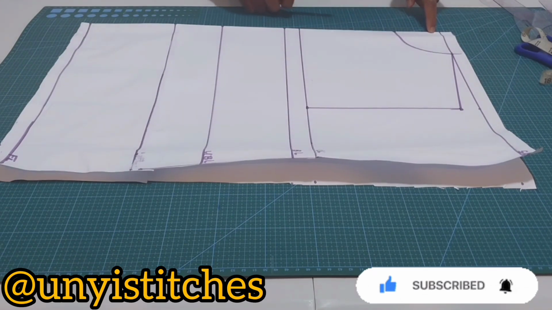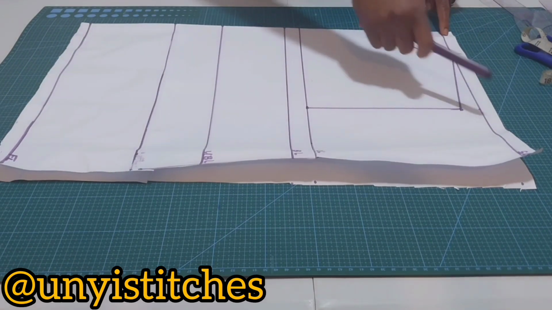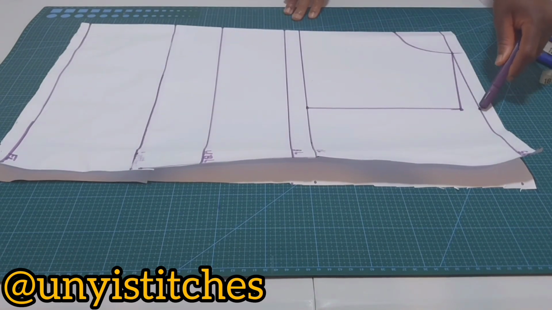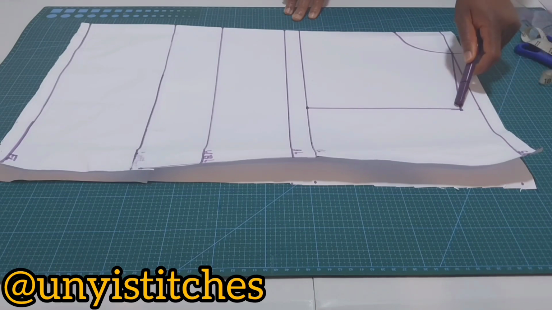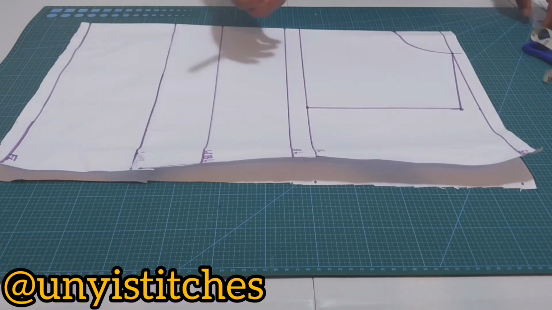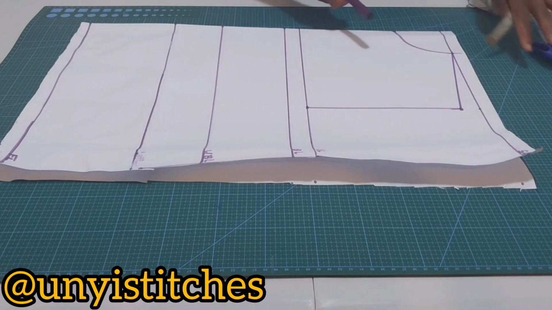Then I went on to mark my shoulder measurement. The shoulder I'm working with is 17. 17 divided by 2 gives me 8.5. That is what I mark here. Then I slope my shoulder by 1 inch. And then I input my neck measurement. I'm using 3 by 3 for the front. You can decide to use 4. It depends on what you want and the length you're making the dress for.